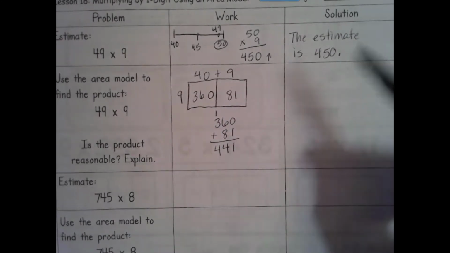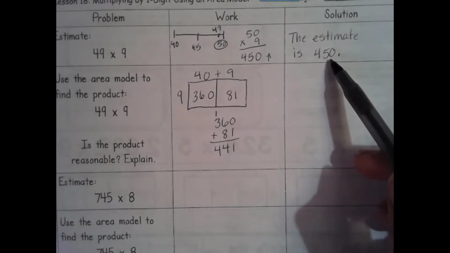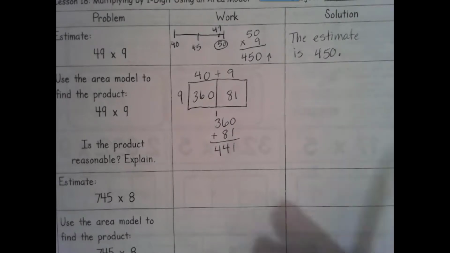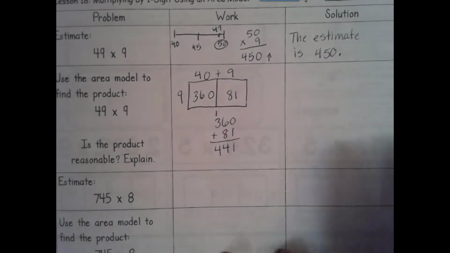Is 441 pretty close to 450? Yeah, it's only 9 away. So that means it is reasonable. It's close. I knew this would be a little higher, so it is reasonable.